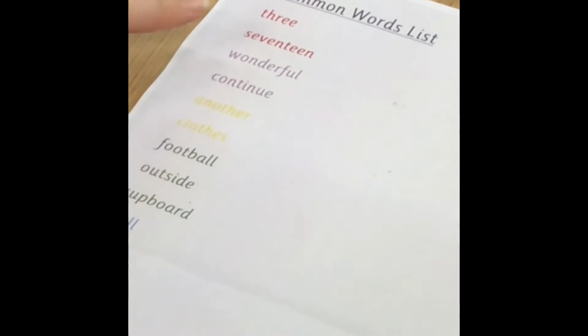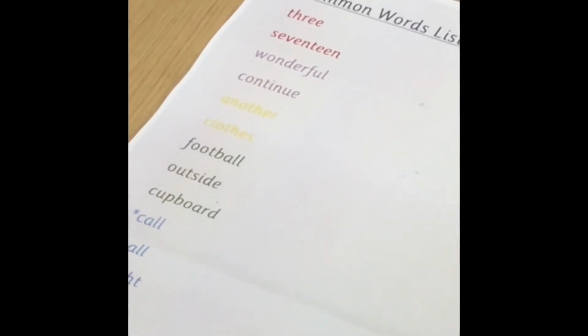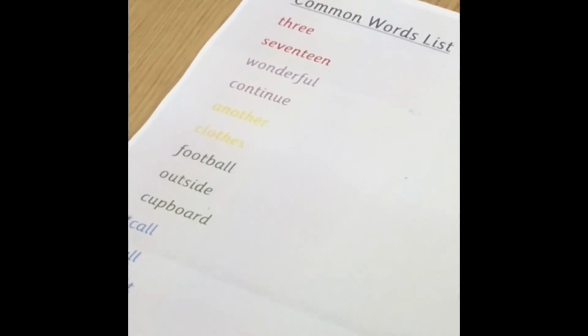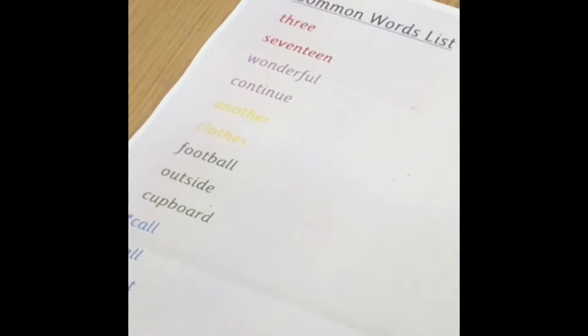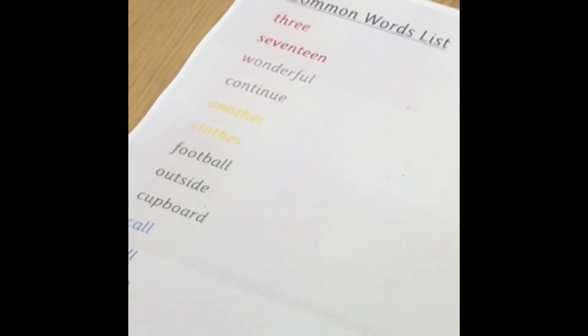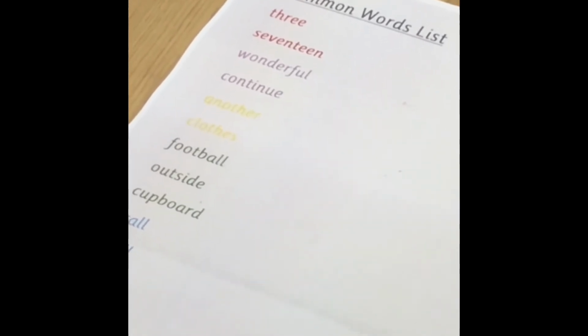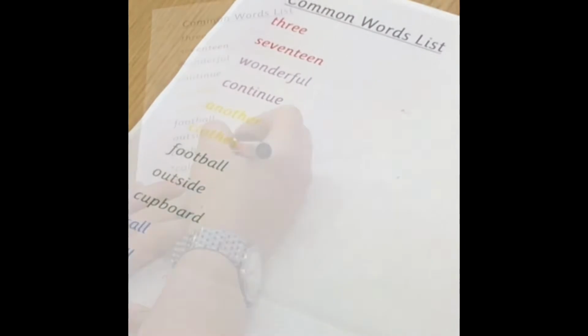For the next two words on the list, wonderful and continue, we can use syllabification to help us remember how to spell them. If we clap out the syllables, it makes it even easier. So we can say wonderful, which has 3 syllables, or continue, which also has 3 syllables.